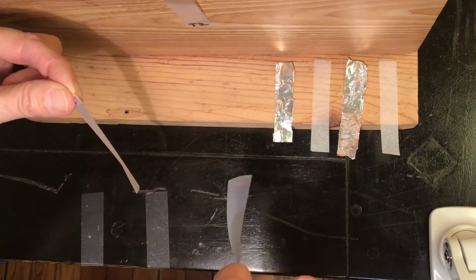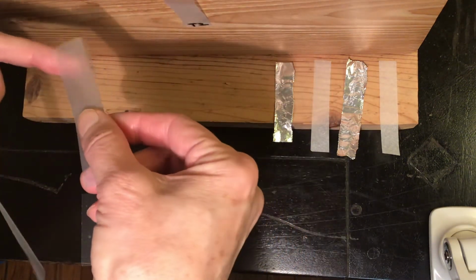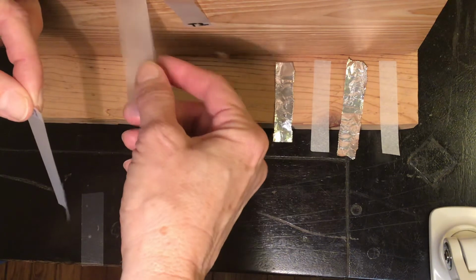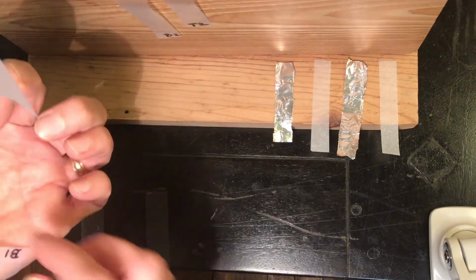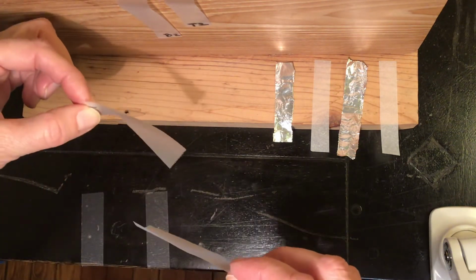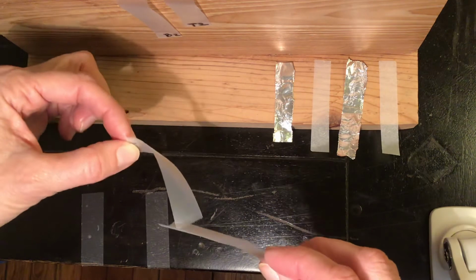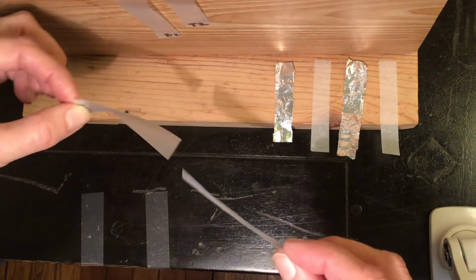Okay. So T1 attracts B2. I wonder what happens when T1 hits B1. So here's T1, and B1's been on my hand. I hope that didn't affect anything. Oh, look, T1 and B1 attract each other too. So T's attract B's.